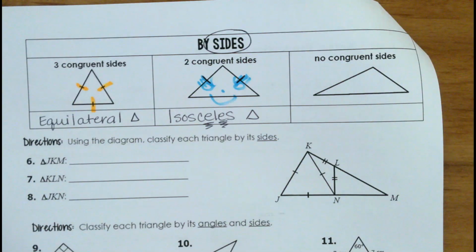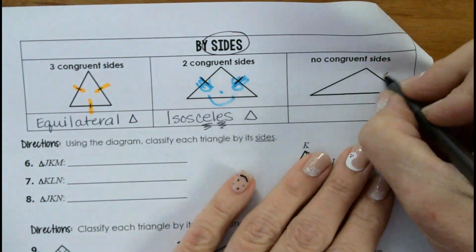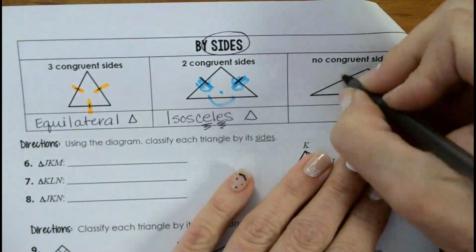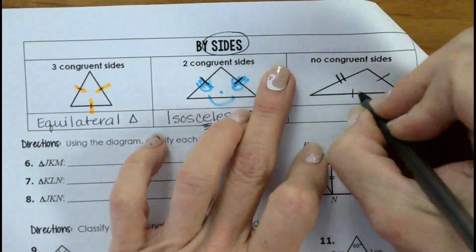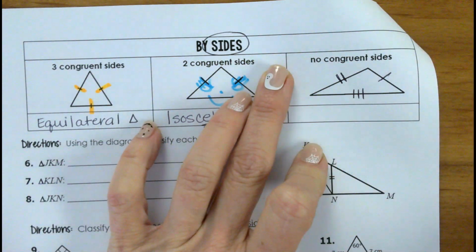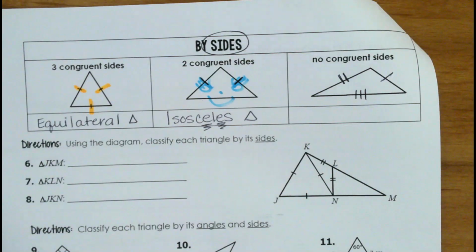Okay, now, this is my favorite. Right here. No sides are congruent. You have that side. You have that side there. They're different. And then you have this side here. They're different. Anybody know what we call that? Scaling.